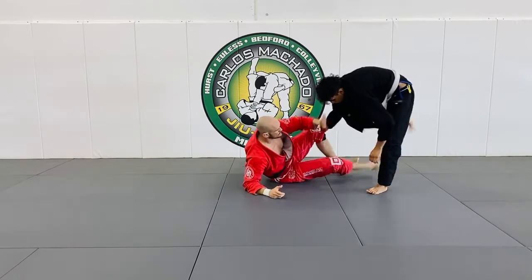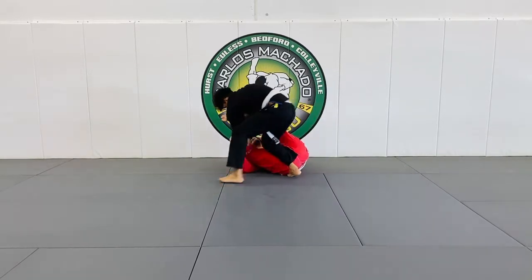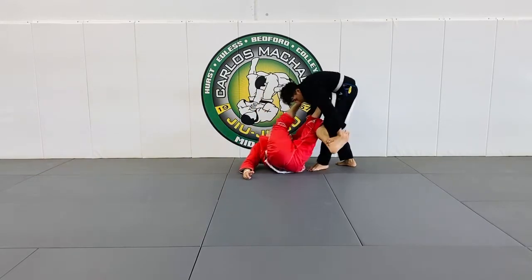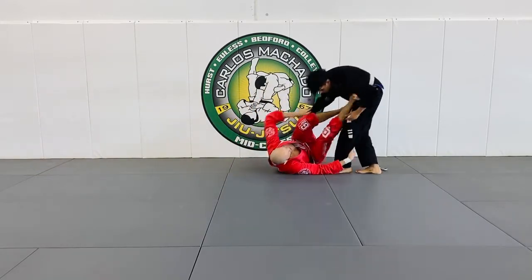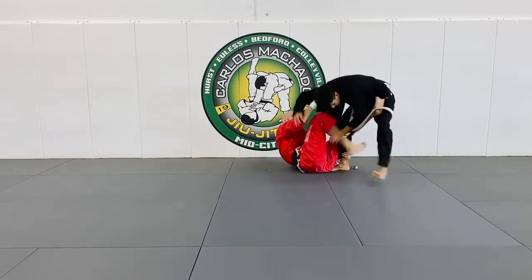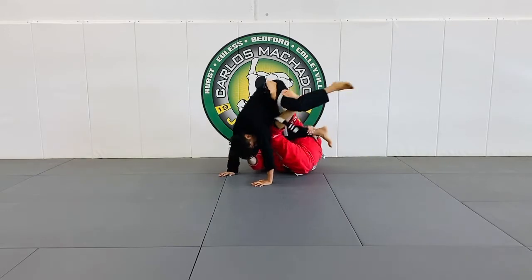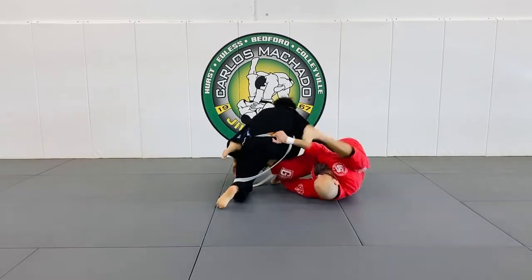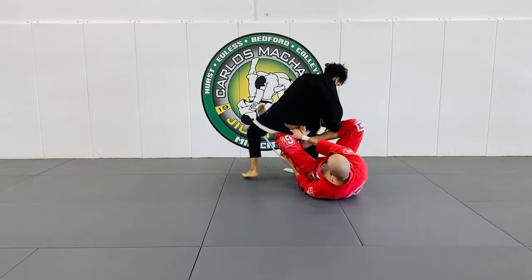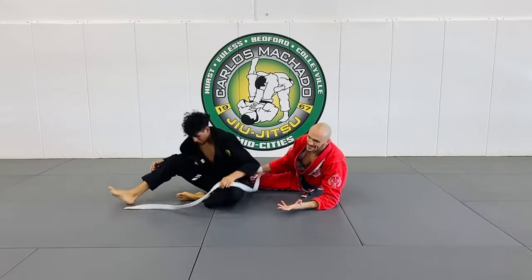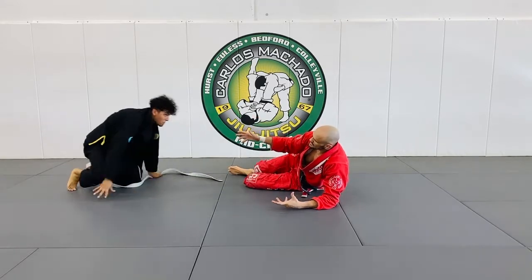He resets, and I constantly keep working. Reset 4 points of contact here, here, this one here. And constantly trying to get to a position where he's compromised. So he's not really passive per se.